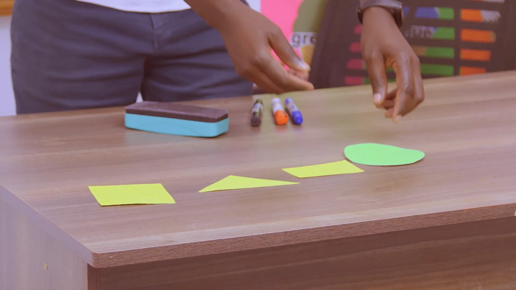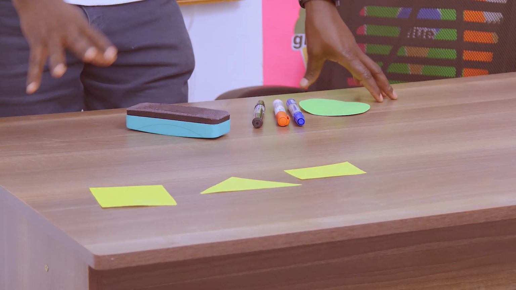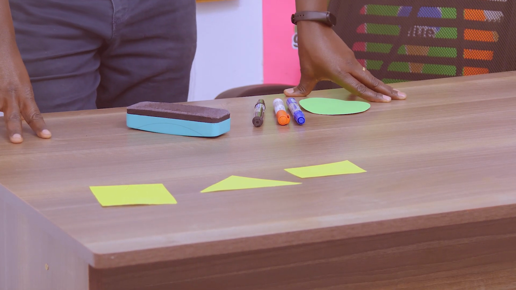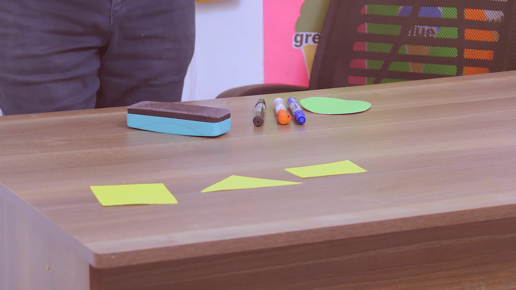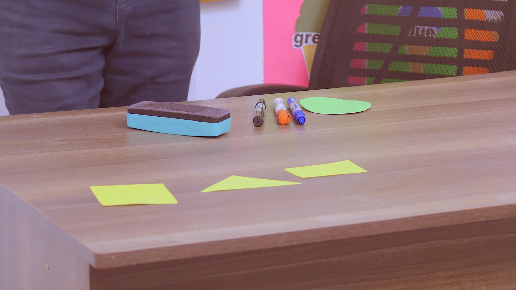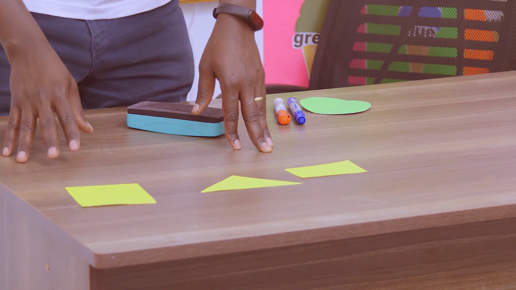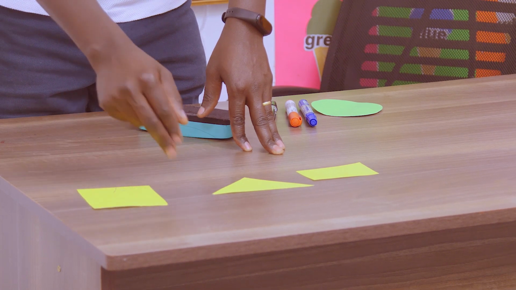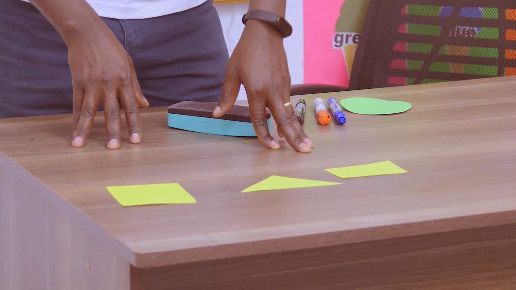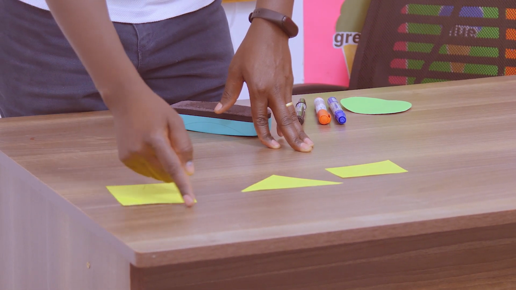Now, let me take away this. In our previous lesson, when we were learning cubes and cuboids, we learned that a cube has all sides equal. It is made up of squares, and this is a square. It has equal sides.